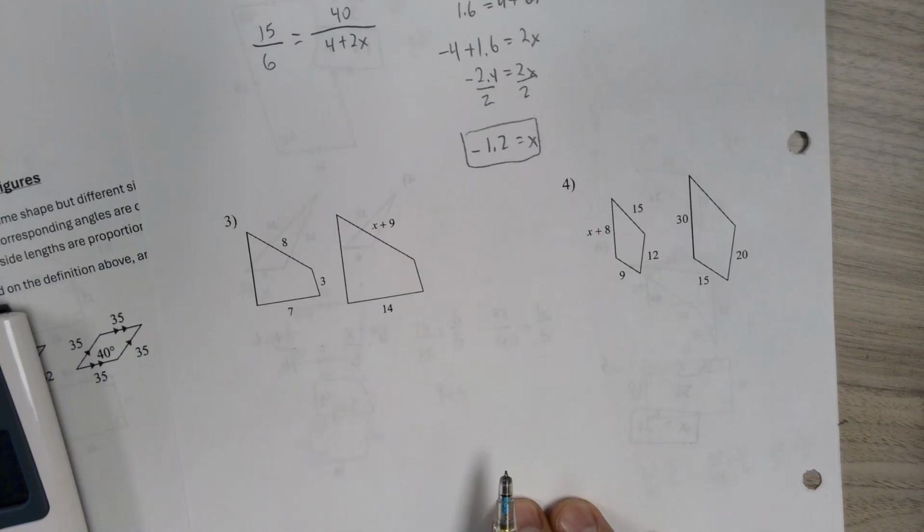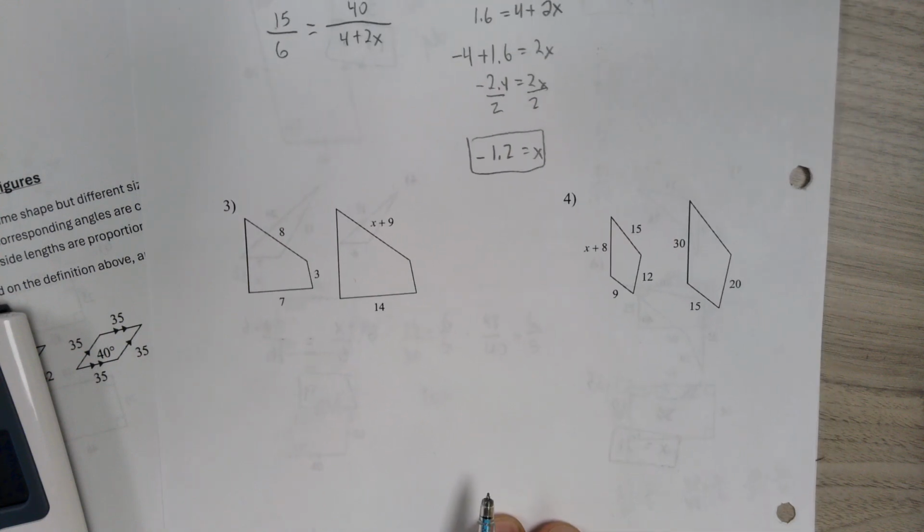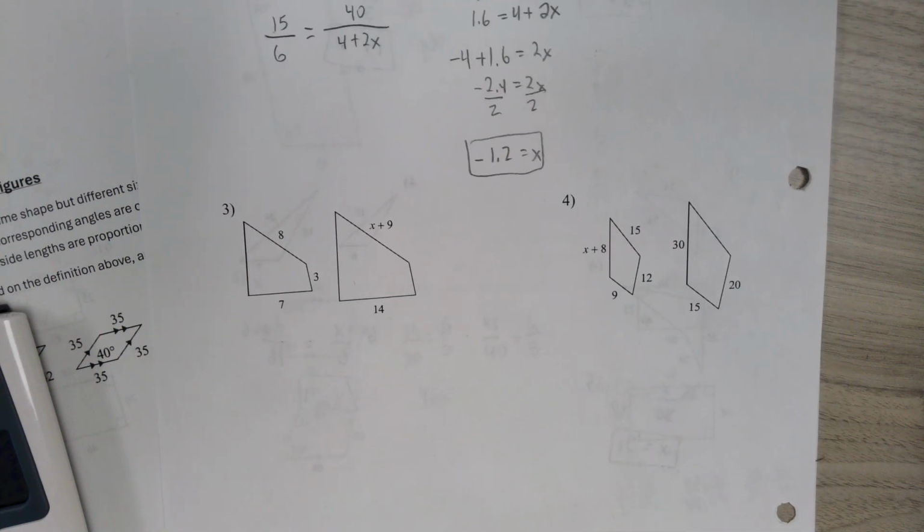Alright, so now we have 2 more problems to go. These are going to be very similar in their setup. So I'd like you to go ahead and pause the video, work those 2 out, and then unpause to see how you did.